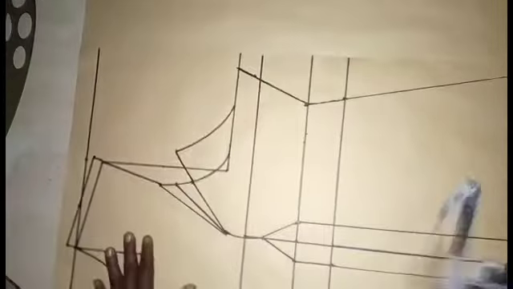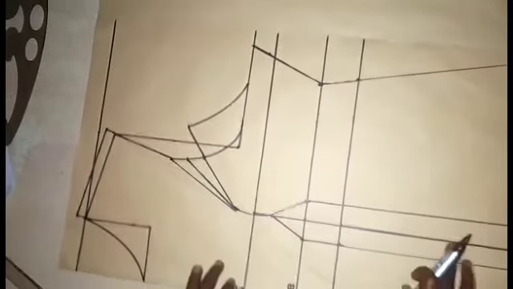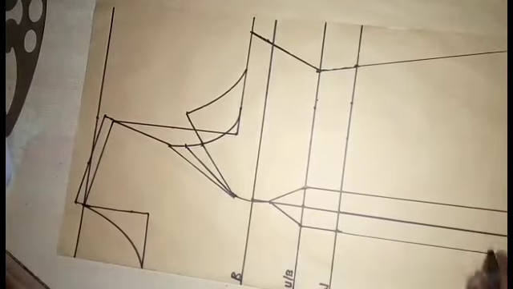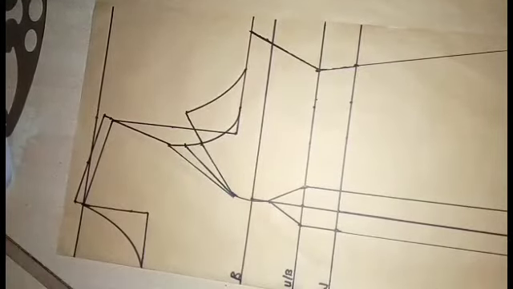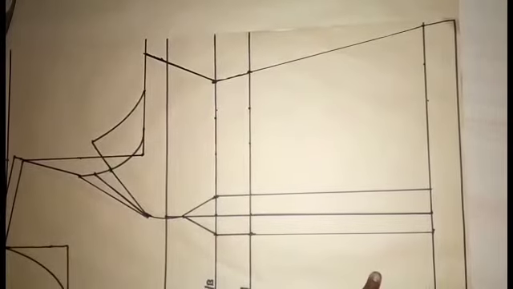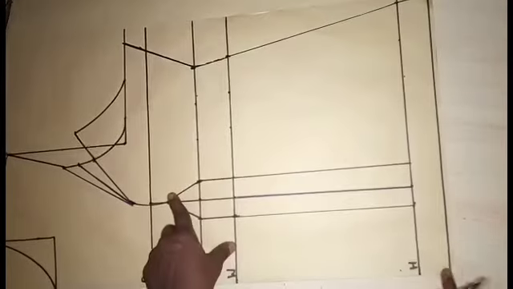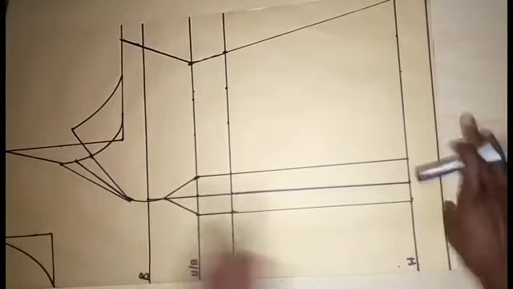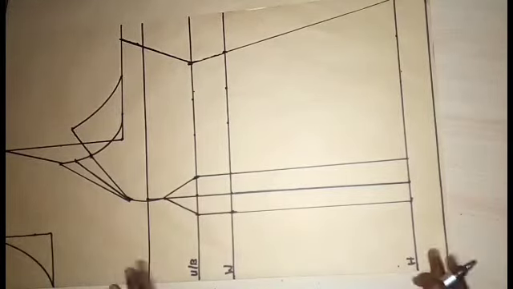So this is our princess dart bustier. So I'll be cutting it out, and you will see what we have there. Okay, so remember at this down part you need your seam allowance, so I've added that. Okay, so this is the seam allowance and the full length of the blouse.